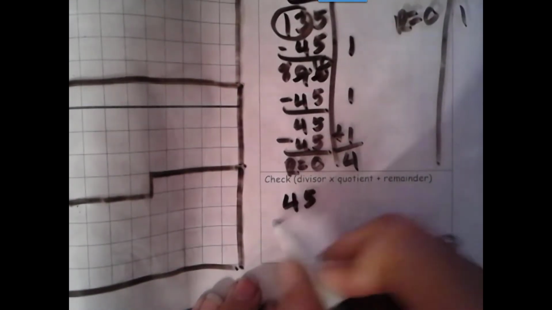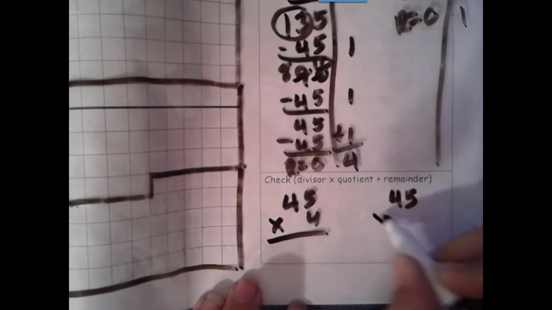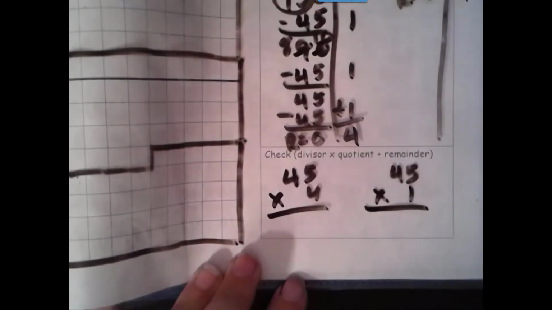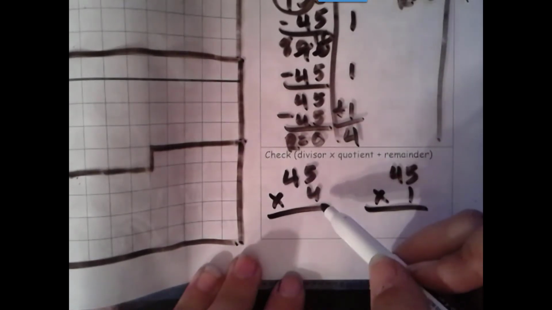So we still need to check. Divisor times quotient plus remainder. Since our remainder for both is 0, and the identity property of addition says when you add 0, it stays the same, we don't need to actually add it if it's just going to stay the same.